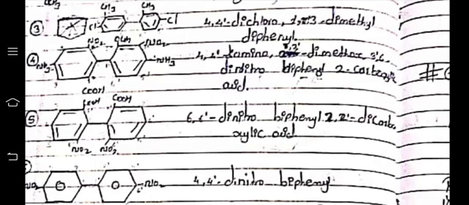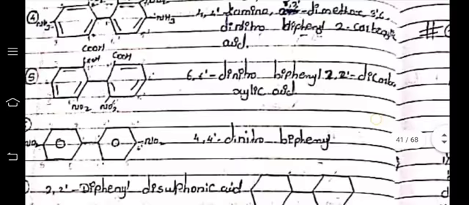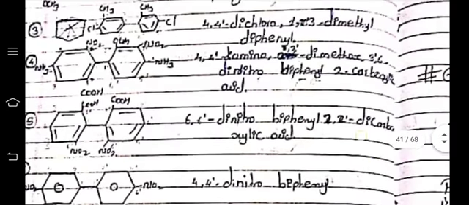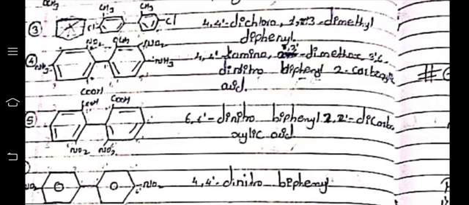Next is the one with three substituents: NO2, COOH, NH2, NO2, OCH3, 4, 4 dash diamino, dimethoxy, 3 dash 6 dinitro, diphenyl, 2 carboxylic acids. This is the next one, diamines.